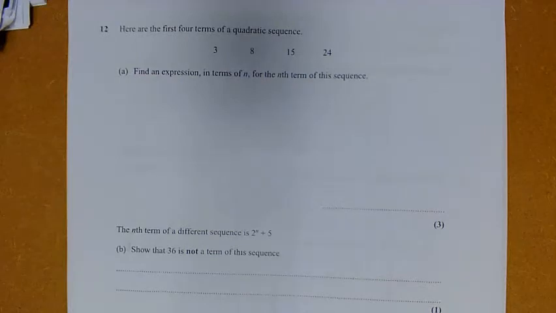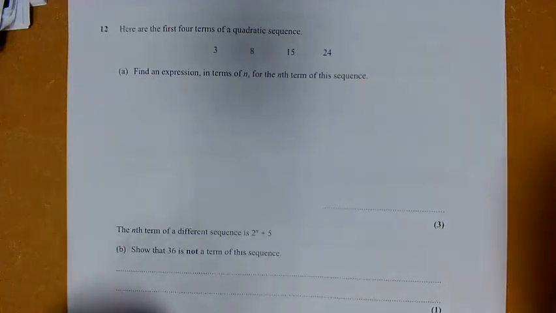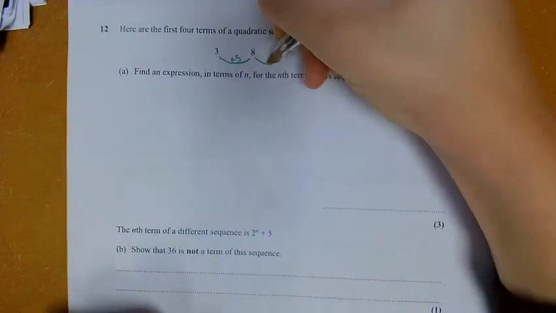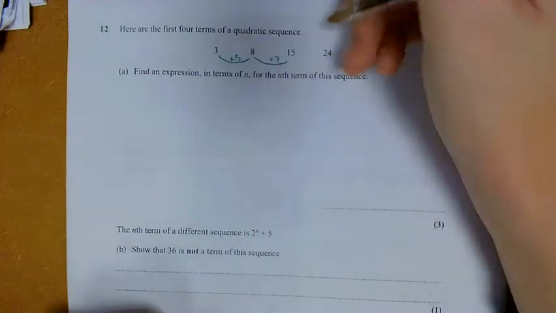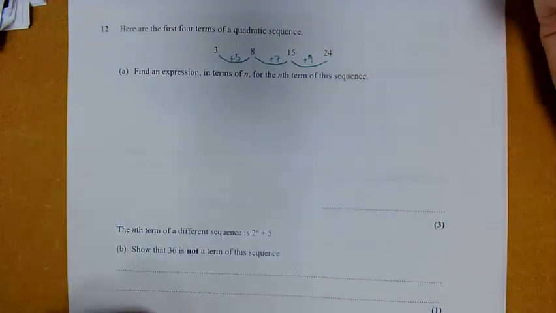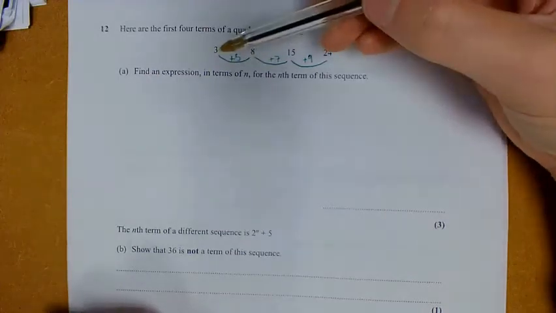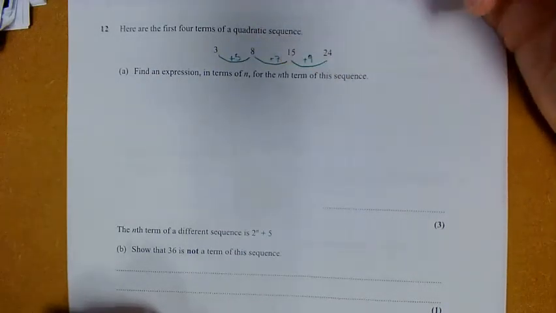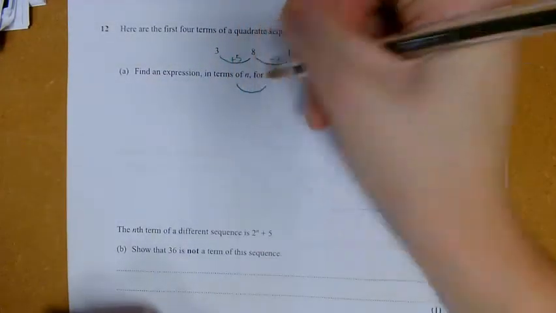Here we have a sequence, and the first thing we're going to do when we're asked to find the nth term is decide, is it a linear sequence or is it a quadratic sequence? And the way to tell is to check what it's going up in. So from 3 to 8, it goes up by 5. From 8 to 15, it goes up by 7. And from 15 to 24, it goes up by 9. So this is not a linear sequence. A linear sequence would be going up by the same amount every time. If it goes up by different amounts every time, we need to do the difference of the difference.